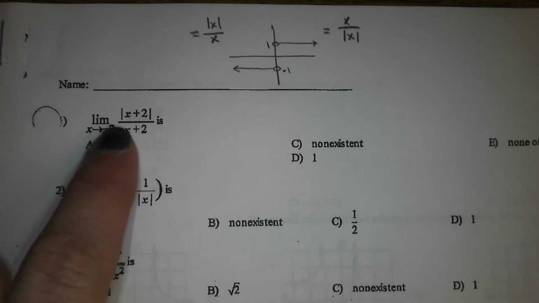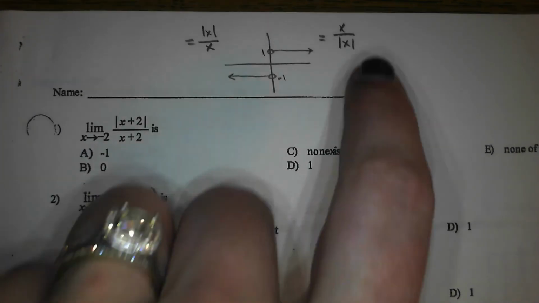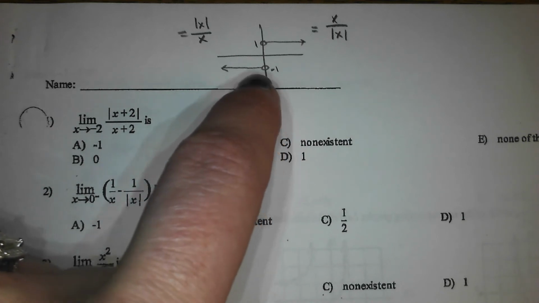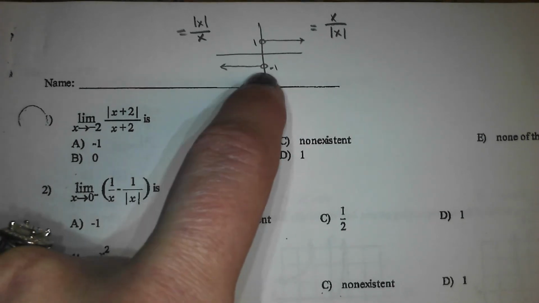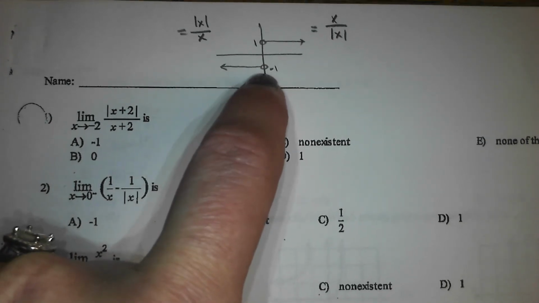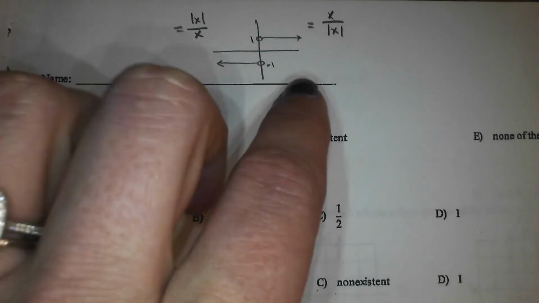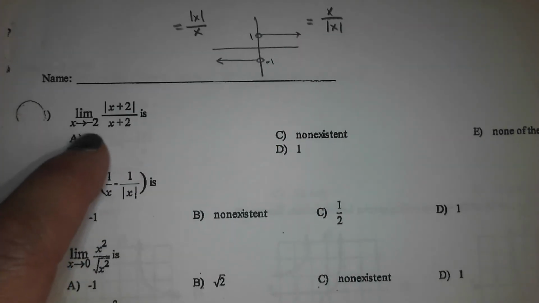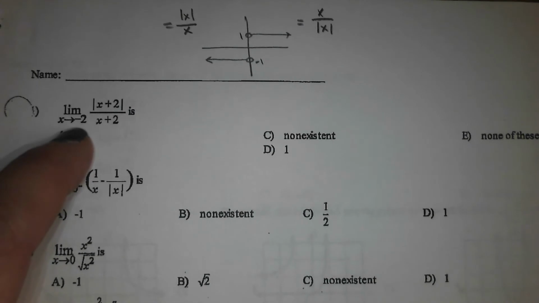This one is just shifted left 2. So on the parent graph, the hole or the discontinuity is at 0, an x-coordinate of 0. But when you shift it left 2, that discontinuity is just going to shift left 2 to be at -2. So what is your limit as you approach -2?